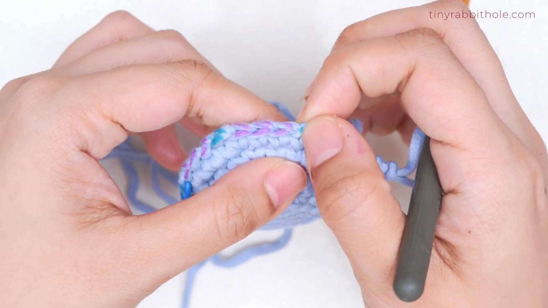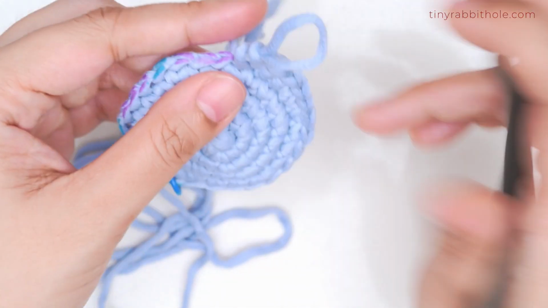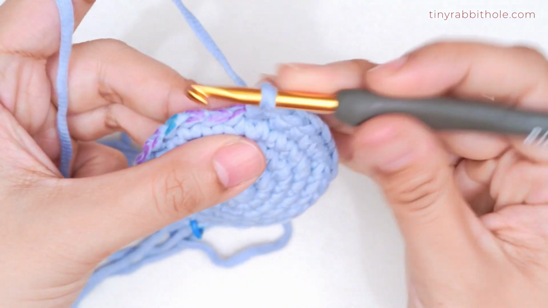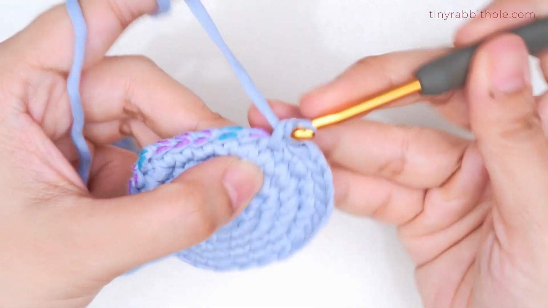1, 1, 1, 2. So I'm going to count again, working on my stitches.